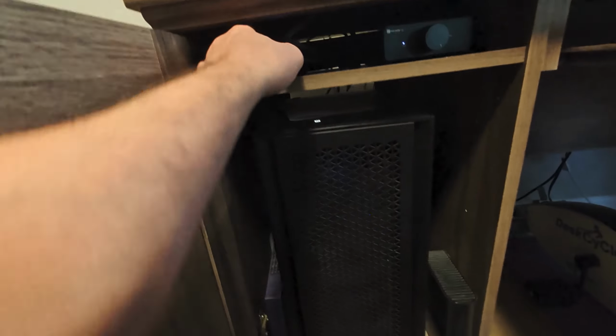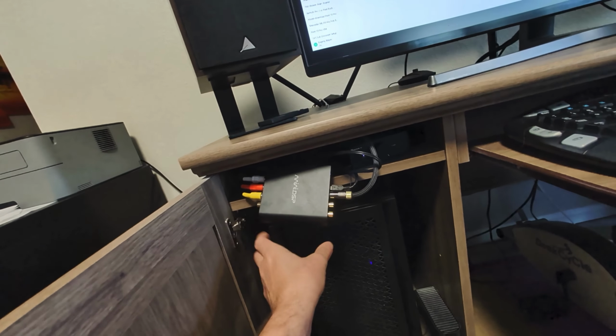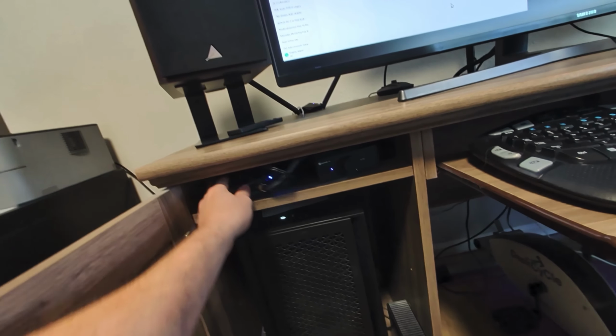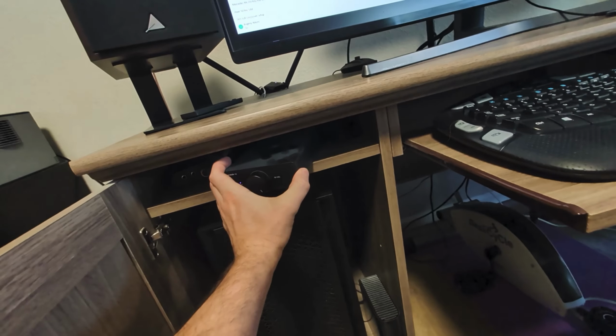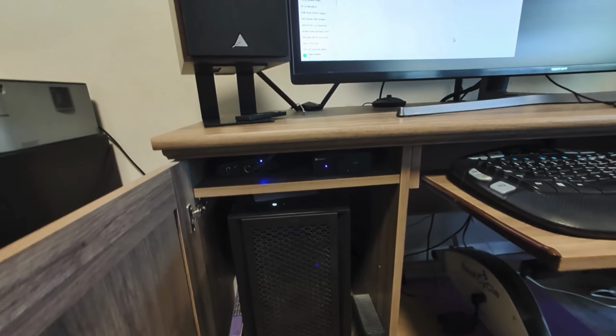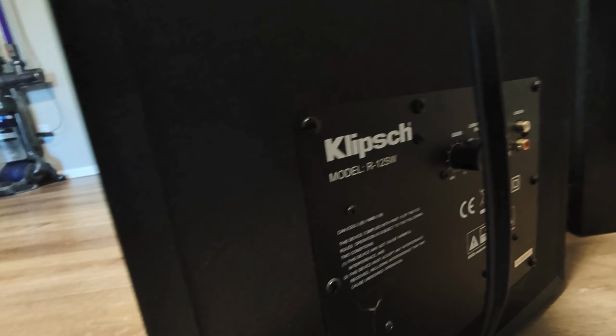I have a miniDSP. It has the Dirac Live software in it. I'm using a 4CV3 stereo amp. I'm gonna add a subwoofer. I got a Klipsch R12SW.